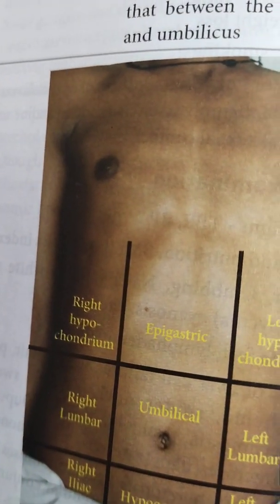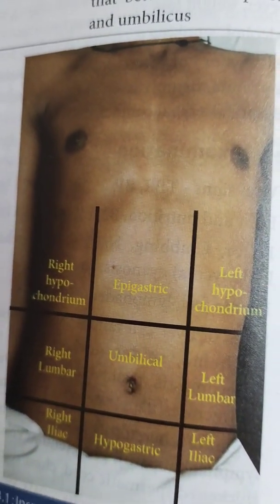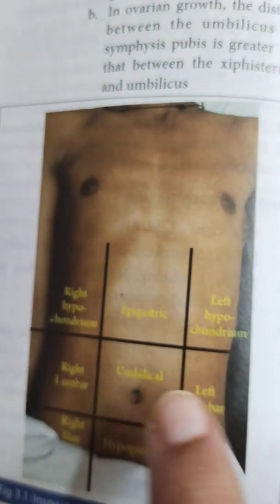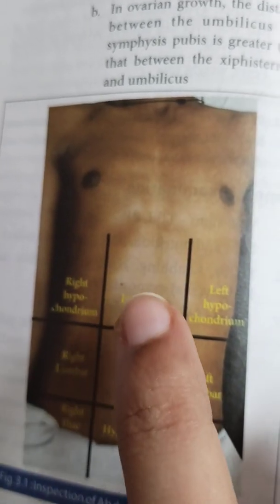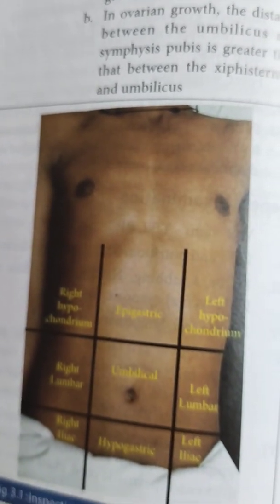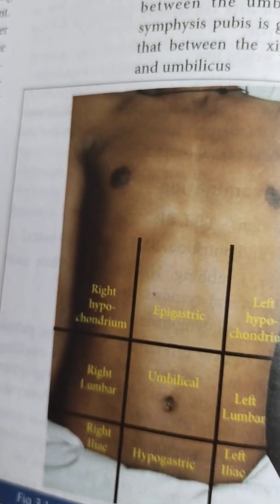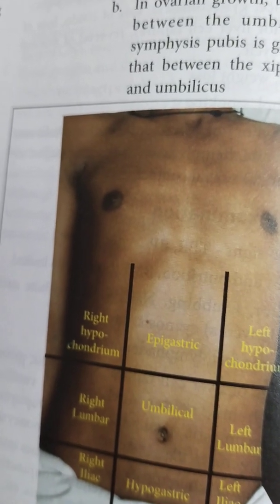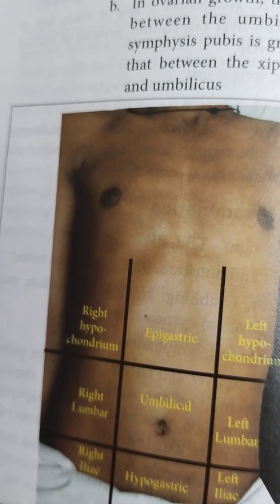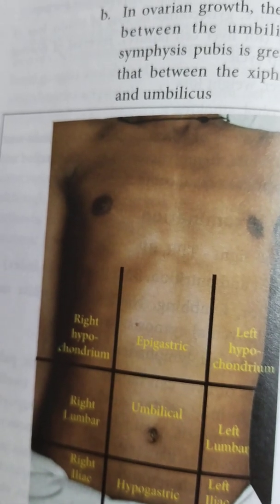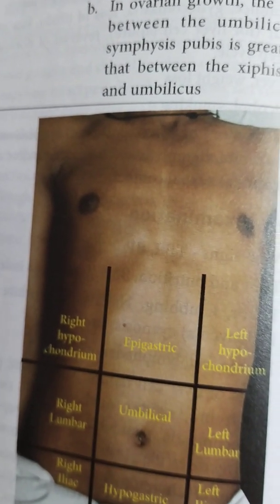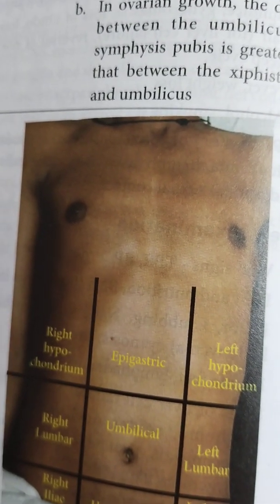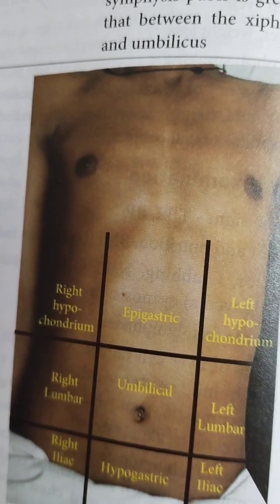Next, the second quadrant, which is the epigastric quadrant. Problems here are peptic ulcer, gastroesophageal reflux disease, gastric cancer, because all these pertain to the stomach. Then esophagitis, or reflux esophagitis, which is the common condition called acid reflux. Then pancreatitis, inflammation of the pancreas.